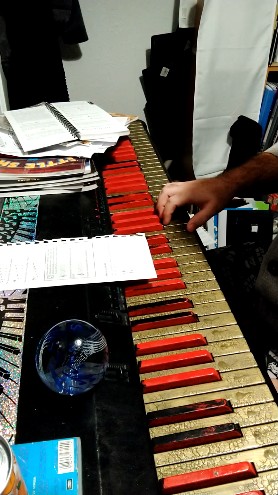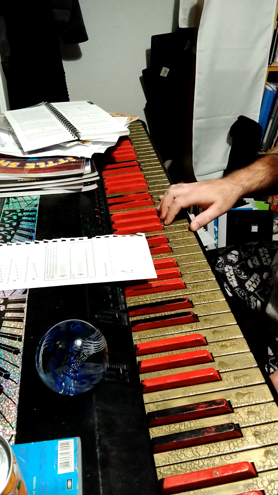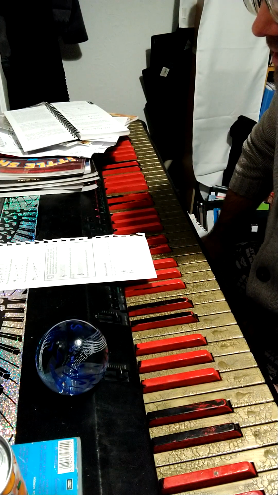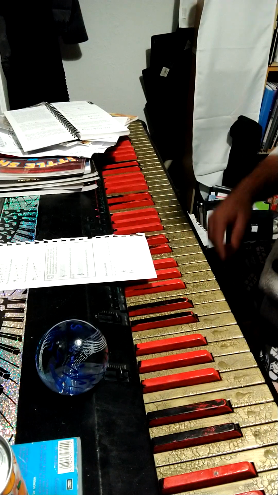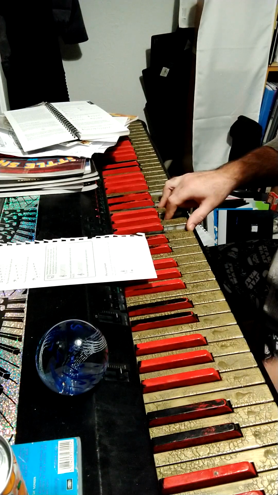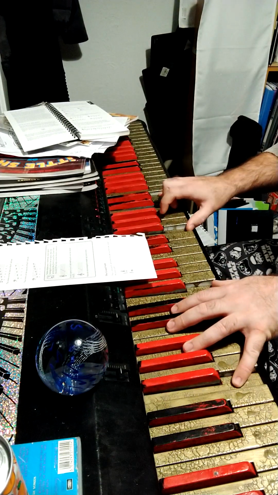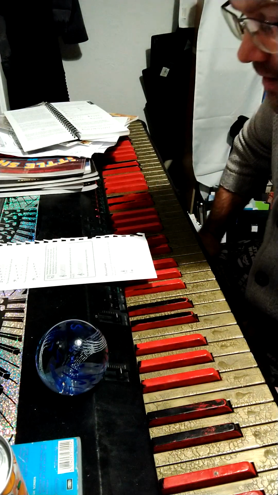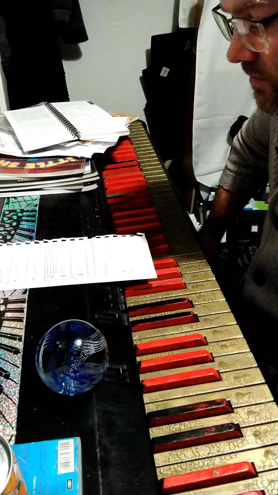Every space in a G clef staff spells out the word face. So F major 7 is face. You are encouraged to make up your own.